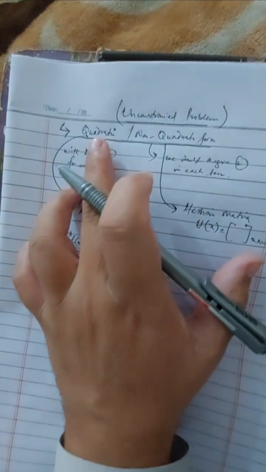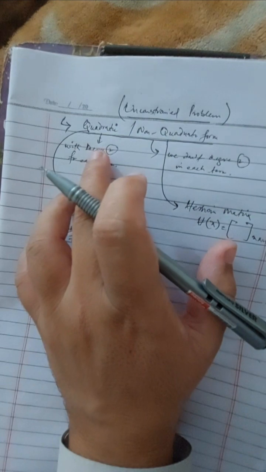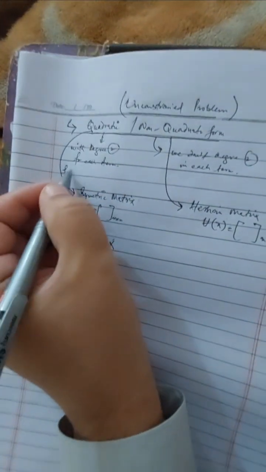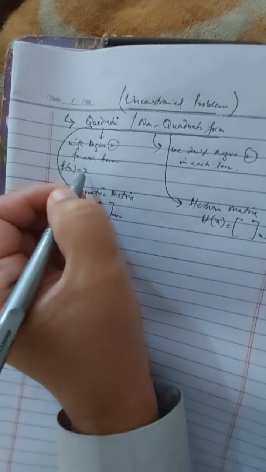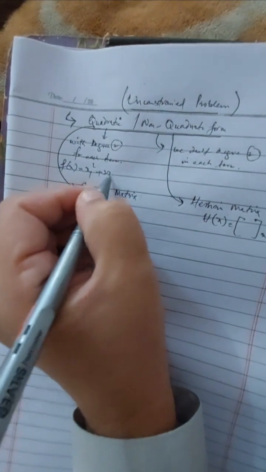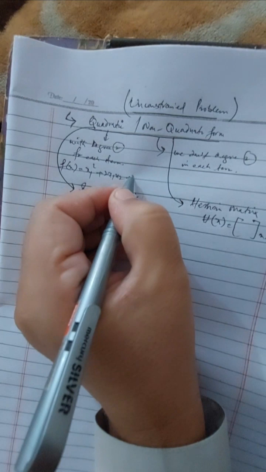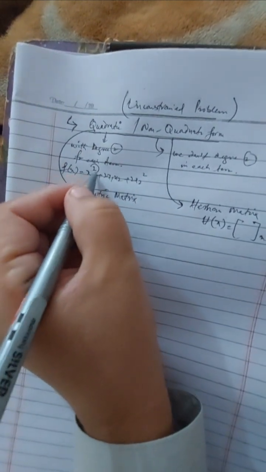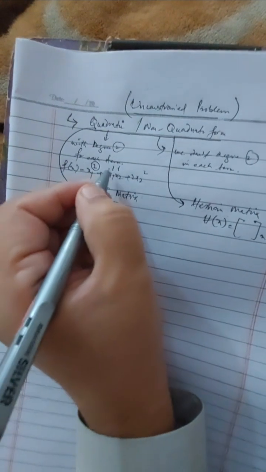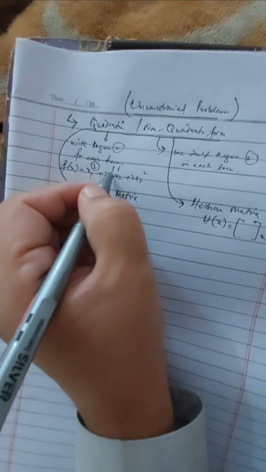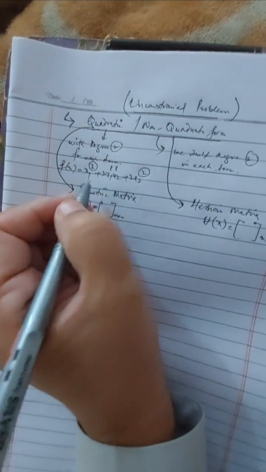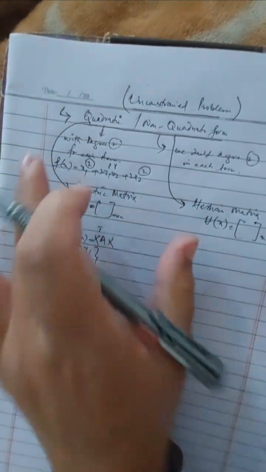The quadratic form are those which have a degree of 2 in each of the terms. For example, we have f of x is equal to x1 square plus 2x1 x2 plus 2x2 square. So in this one we have a degree of 2 over here. This is a combined degree of 2, 1 degree for x1 and 1 for x2, and here we also have a degree 2. So this is the quadratic form.